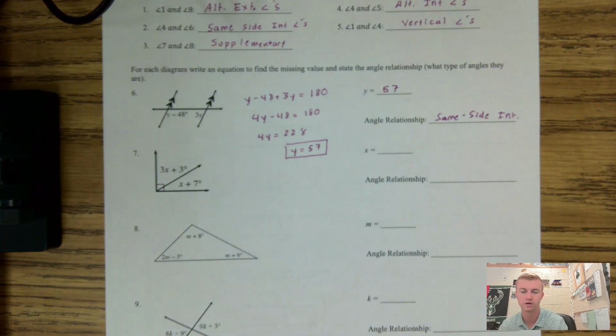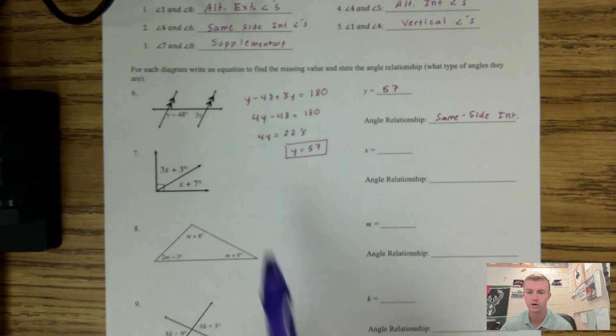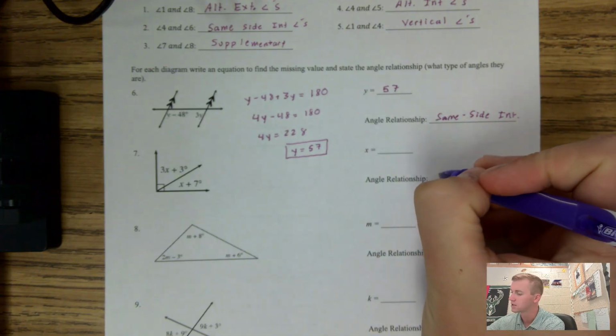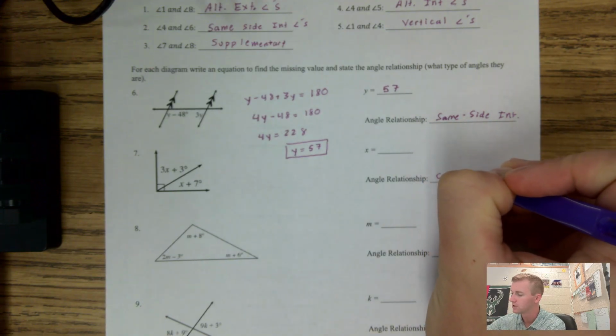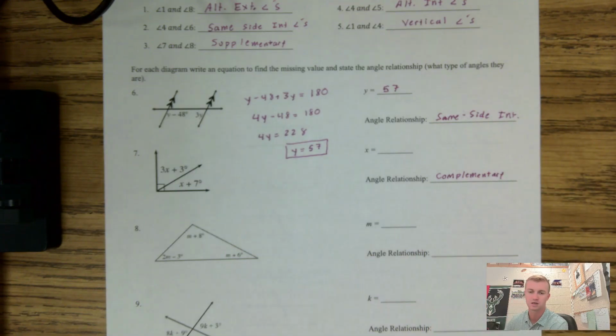Alright, so hopefully you did okay with that one. Same kind of deal with those. All right, number 7, we have 3x plus 3 and x plus 7. Right away, I see that little square, and you know it's going to be complementary. Remember, complementary angles add up to a sum of 90 degrees. So we're going to take that 3x plus 3 and x plus 7 and set them equal to 90 once we put them together.